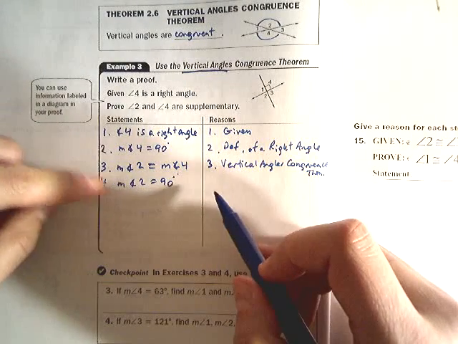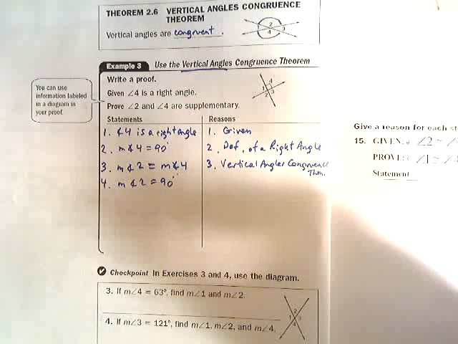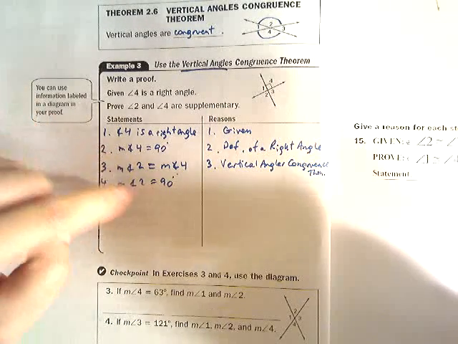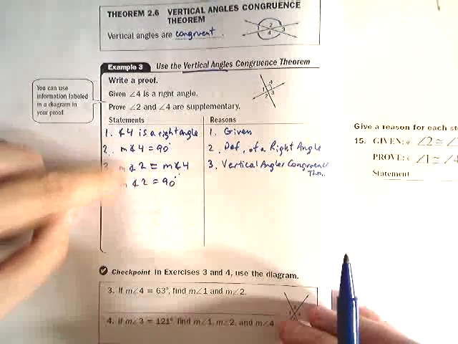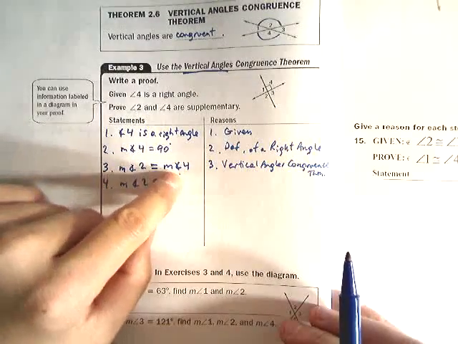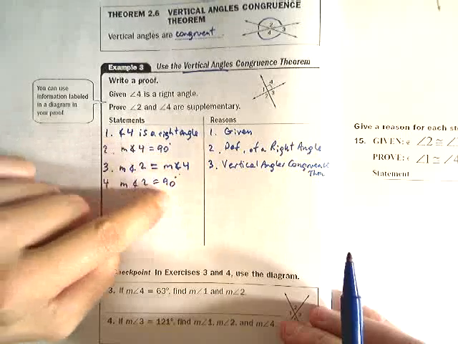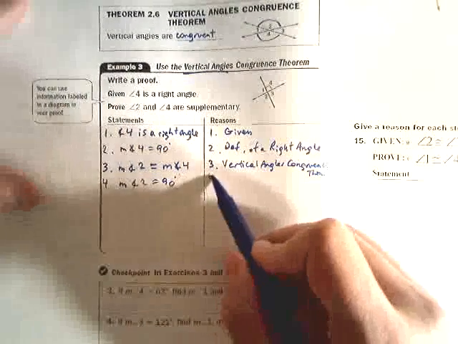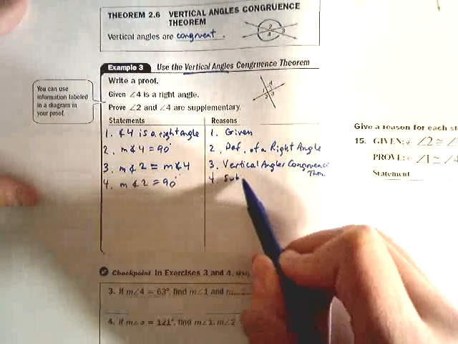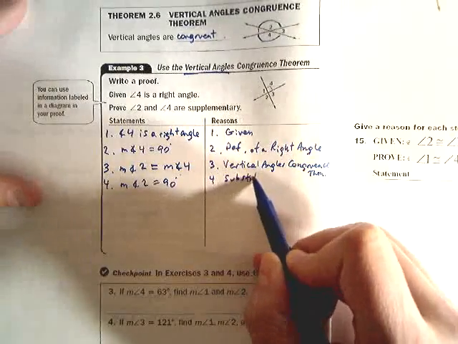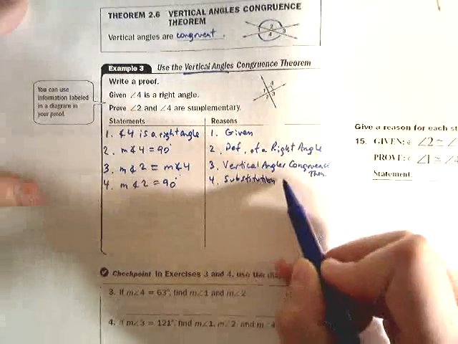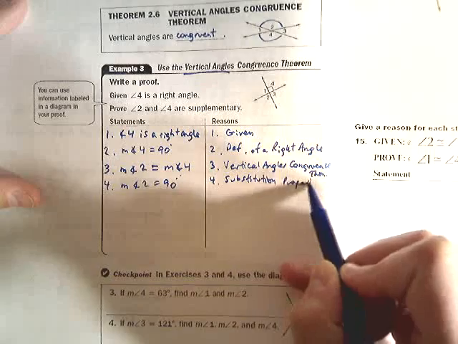And that I'm going to state simply because of substitution. I'm going to state this statement again, but instead of calling this the measure of angle 4, I'm going to call it 90 degrees, because angle 4 is 90 degrees. That's the substitution property.